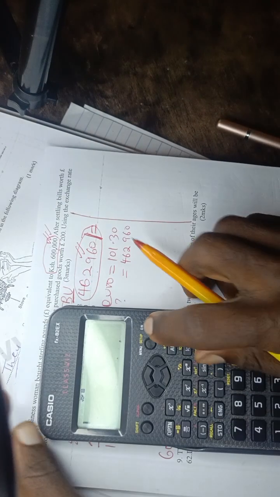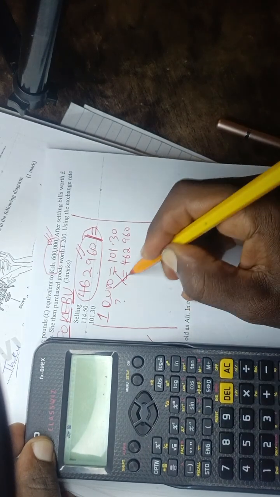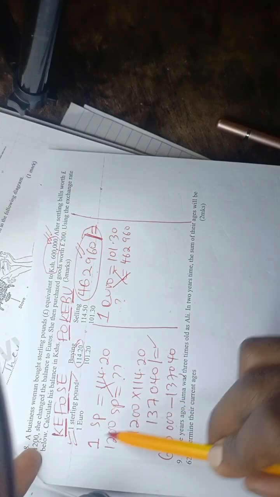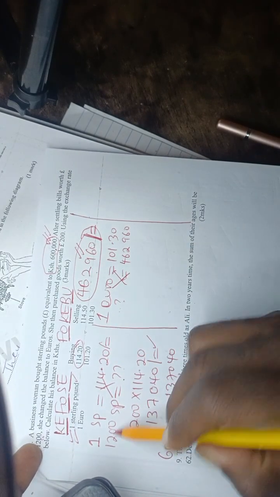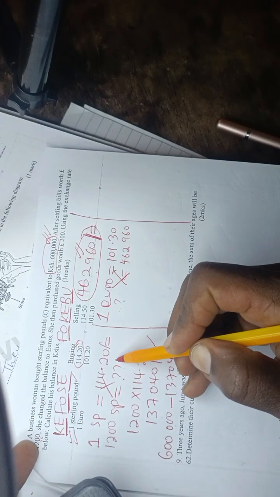In that case, let me see if my calculator is now working. So I'll have to cross multiply this. So please don't make a mistake of putting this figure here. You see, we said 1 sterling pound is this Kenyan shillings. What about this sterling pound? That's I placed here the sterling pounds. I cannot put sterling pounds here because these are Kenyan shillings.